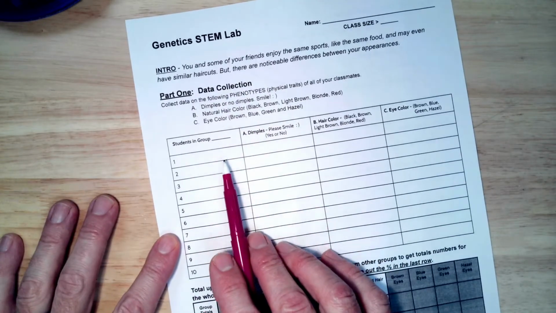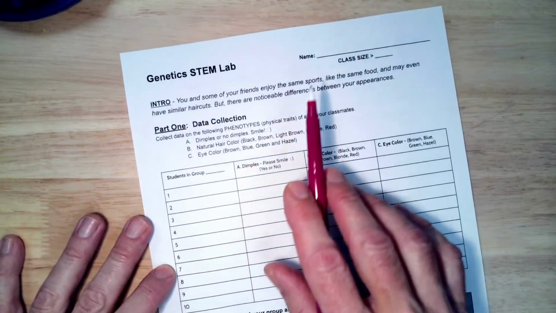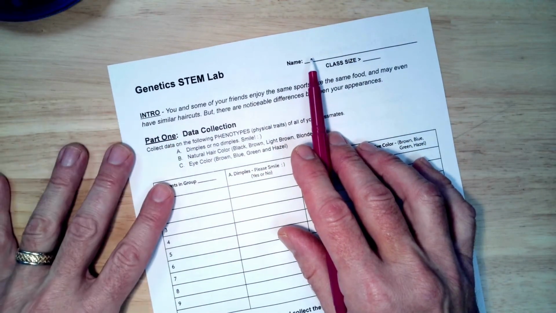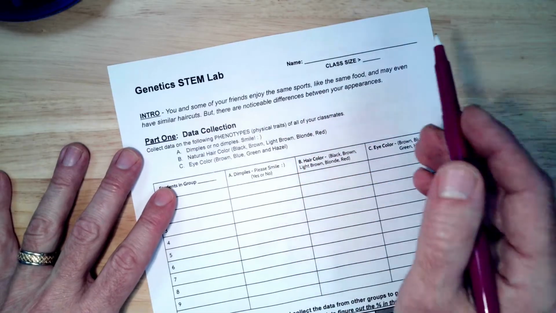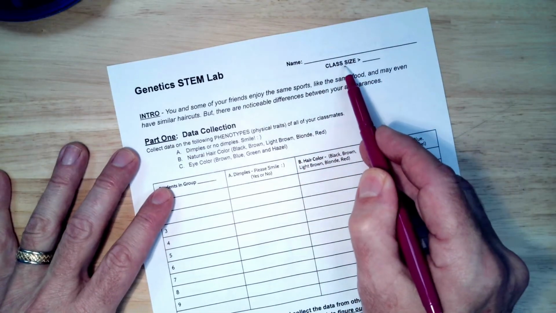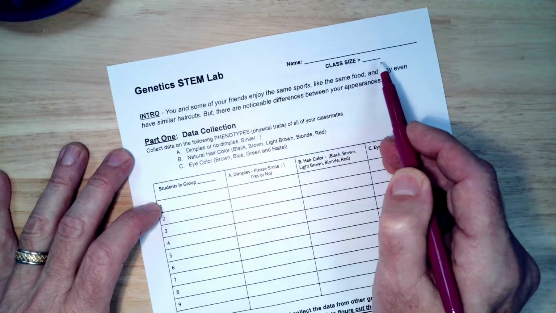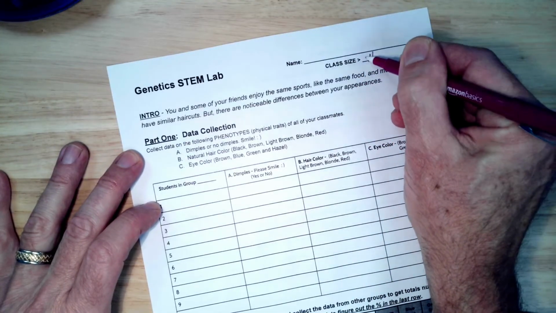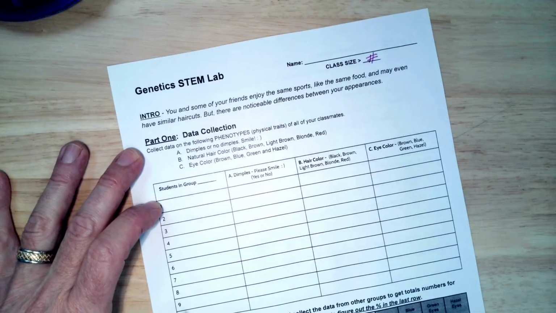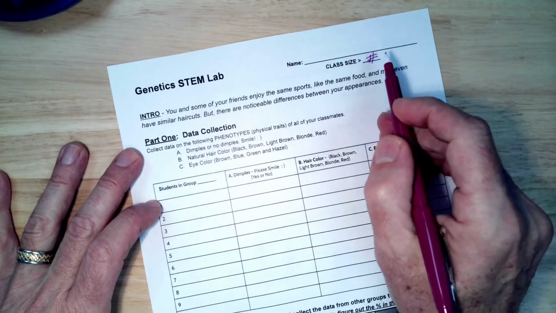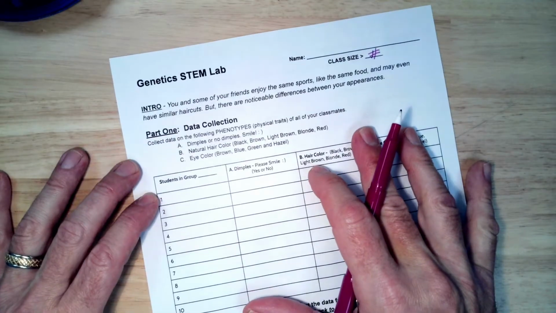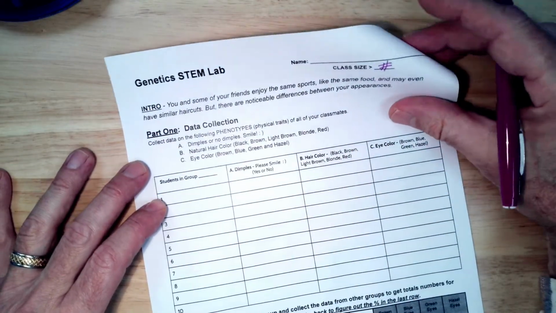So before we actually look at this data table, I failed to mention, don't forget to put your name up here. We will probably collect these sheets before you leave class today. And then there's a special line here that says class size. So we're going to need to know the actual number, the number of students in that class. Your teacher will help you with that. Unfortunately, we cannot count anybody who's absent today for this lab.